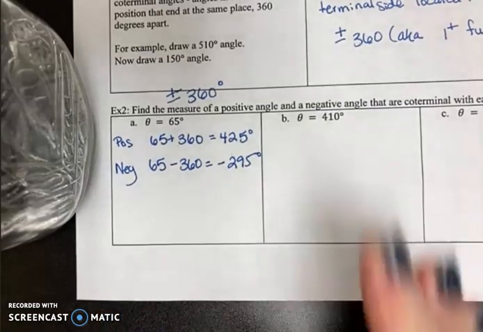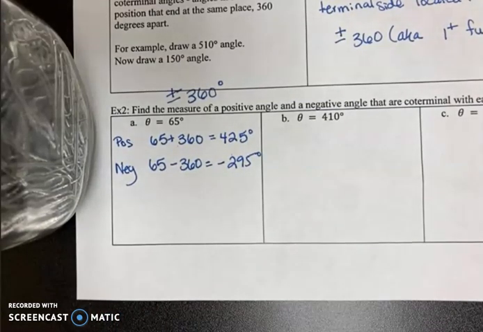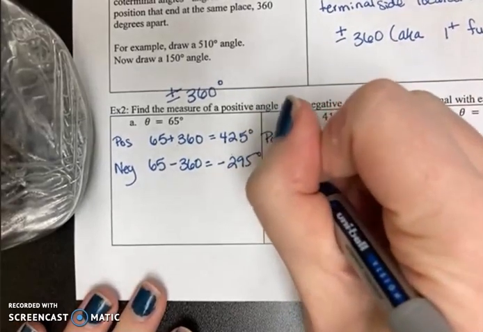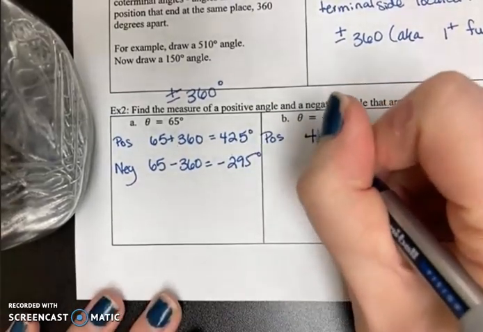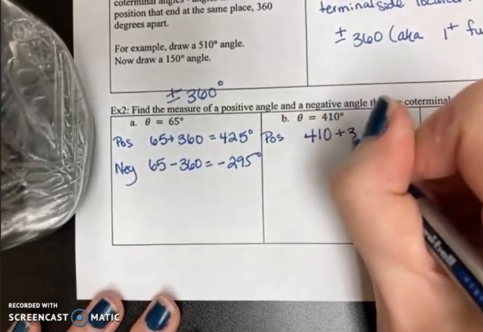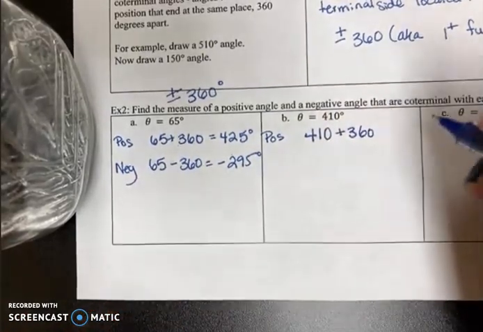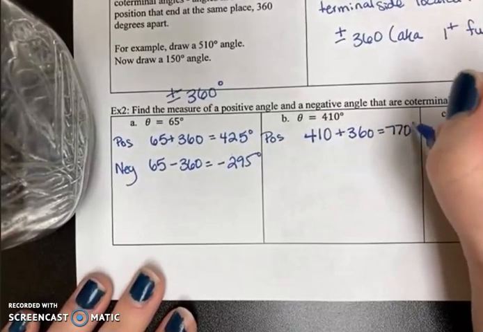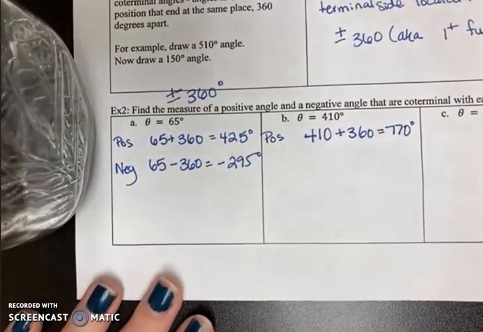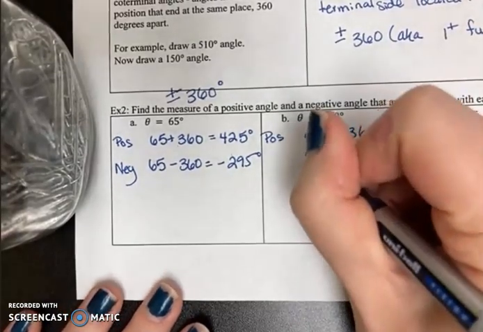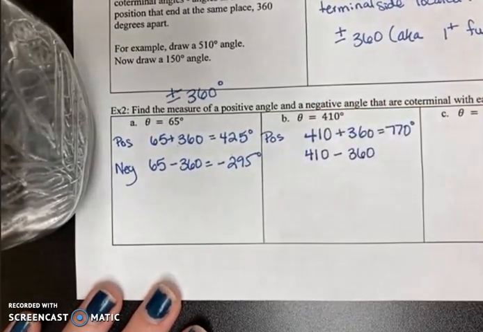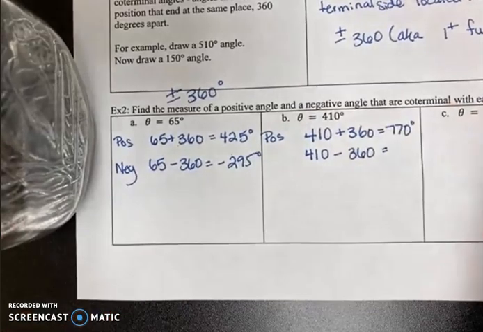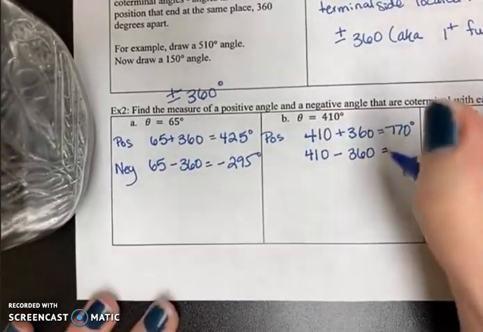For part B, I have 410 degrees. So to write a positive coterminal angle, I could do 410 plus 360. That's fine. That would give me 770. That is a positive coterminal angle. Or if I were to subtract 360 degrees, that would also give me a positive coterminal angle.